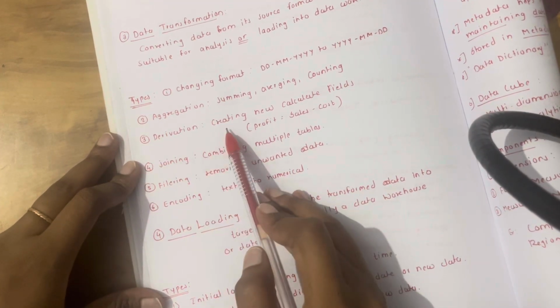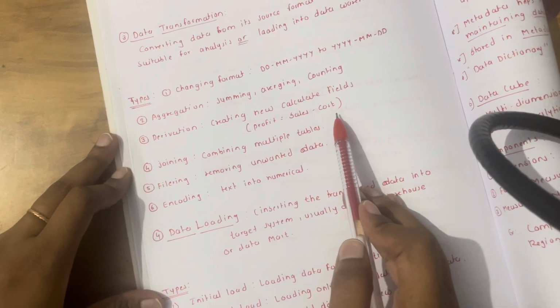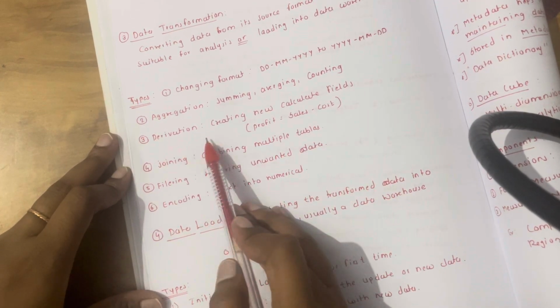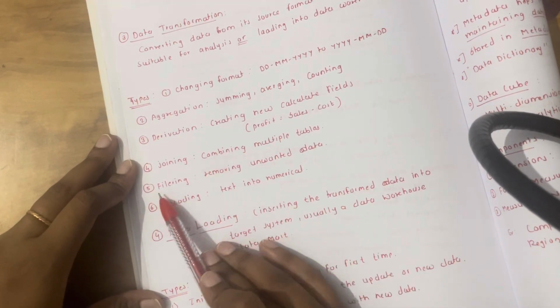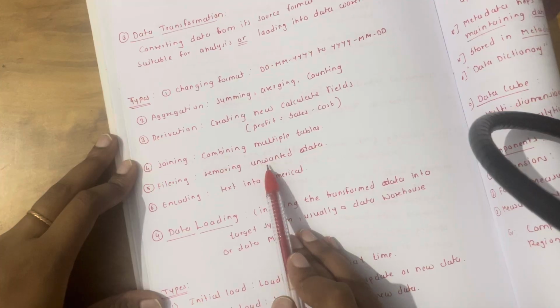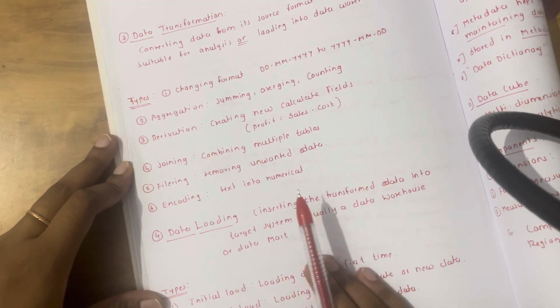Third is derivation, creating new calculated fields like profit equals sales minus cost. This is an example of derivation. The next is joining, combining multiple tables. Filtering, removing unwanted data. And the last one is encoding, converting text into numerical values.